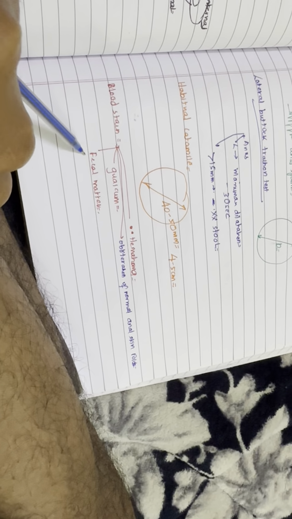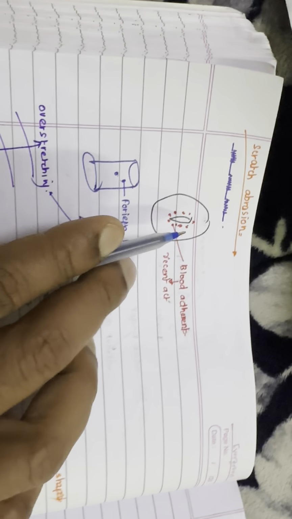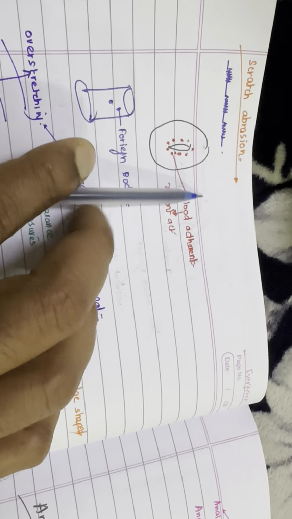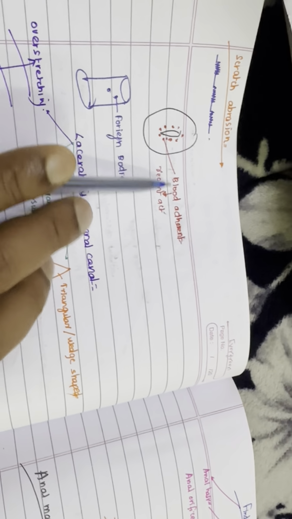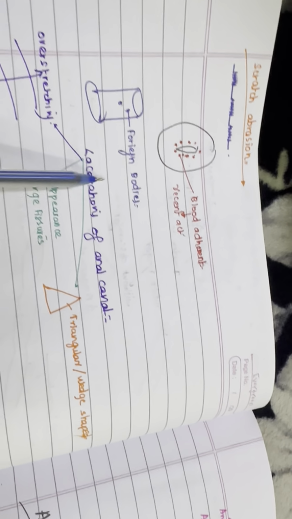Abrasion. Abrasions, that is scratch abrasions varying in number, extend from the anal margin into the anus. If specks of blood are present, it suggests a recent act. Anal canal: look for any foreign body.